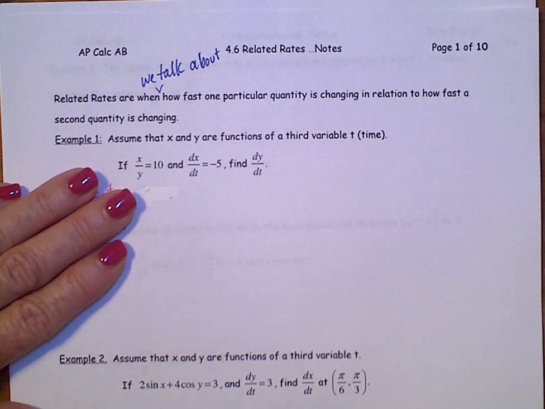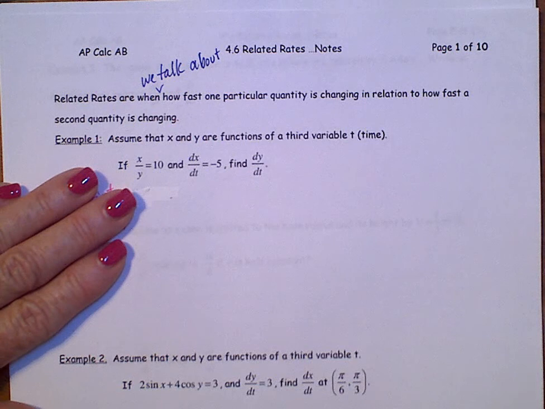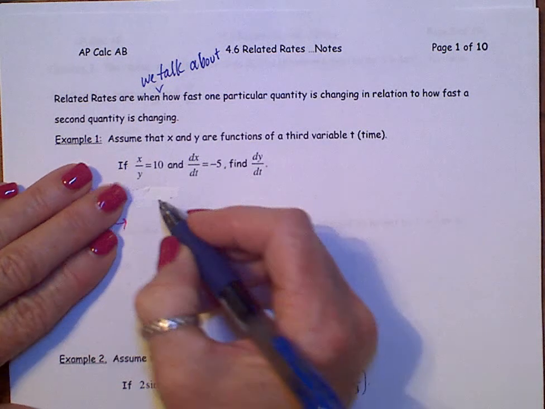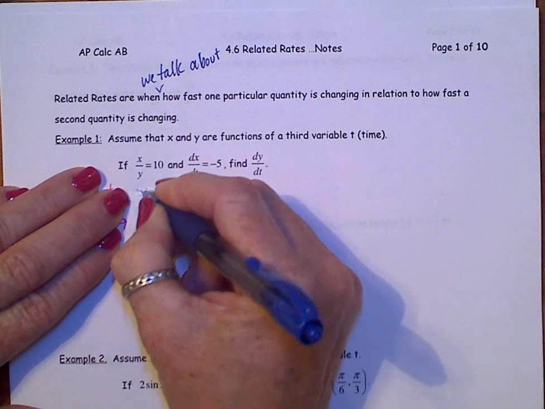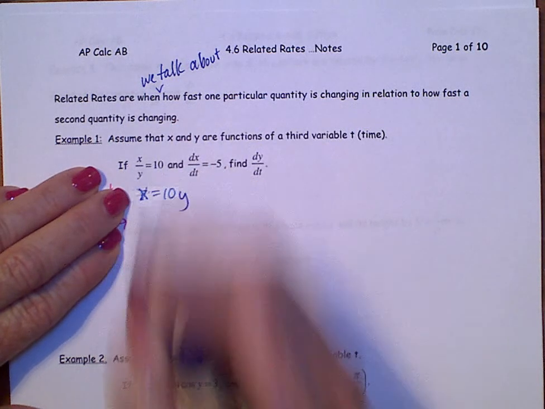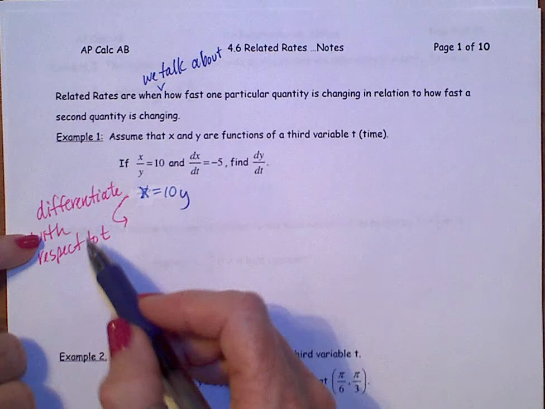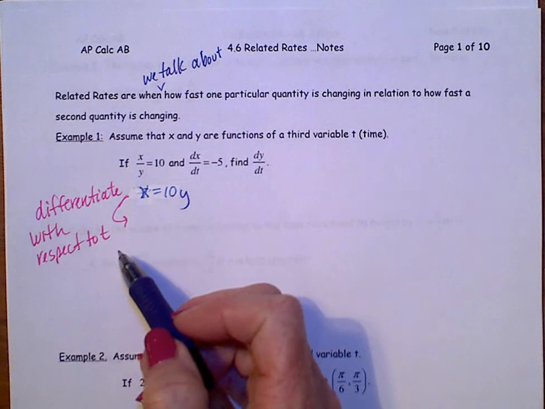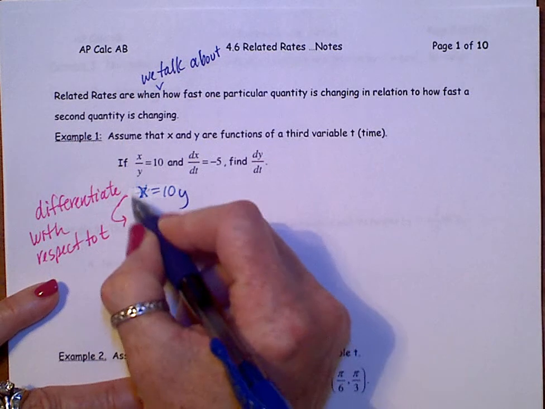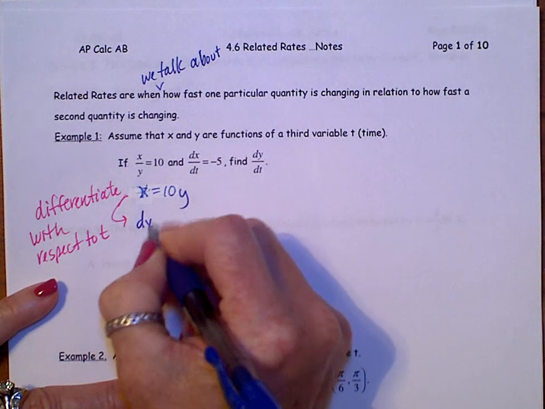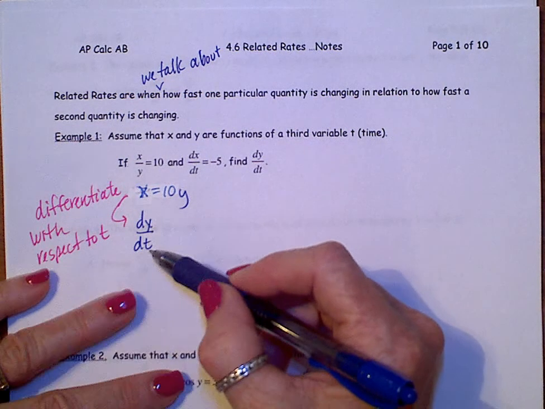So for the first example, we'll assume that x and y are functions of a third variable t. The first thing that we want to do here is to multiply by y so that we get rid of the possibility of having a quotient rule here. Then we're going to differentiate with respect to time, with respect to t. When we do a derivative of x with respect to t, that derivative is dx dt. That's the derivative of x with respect to t.